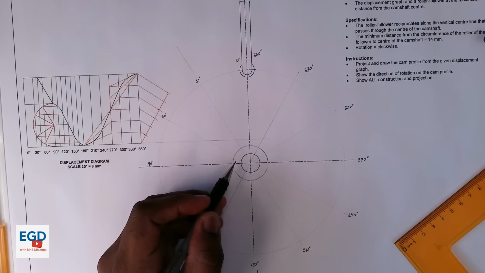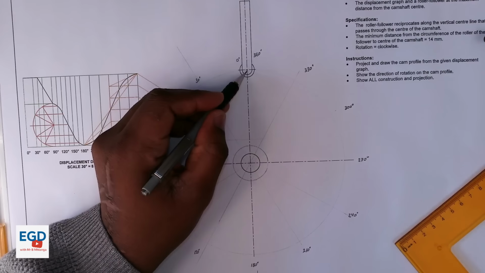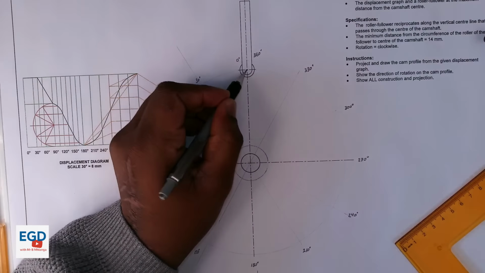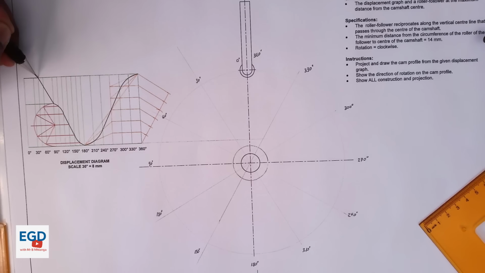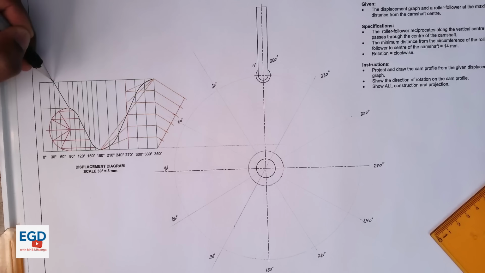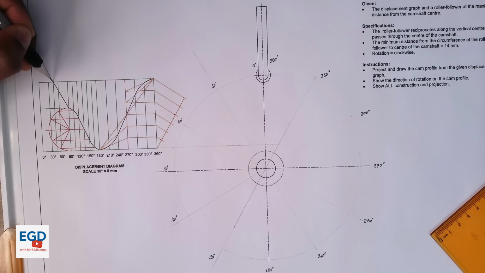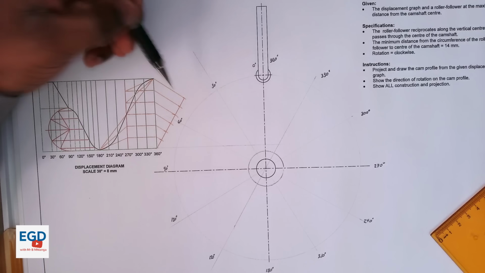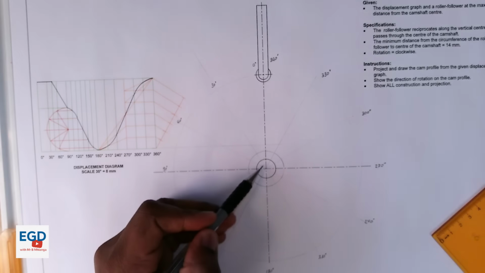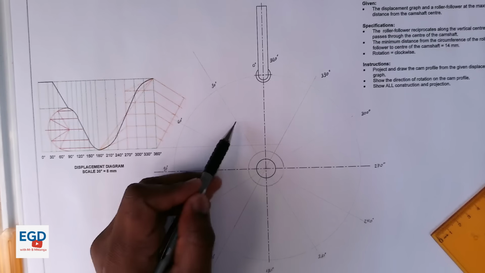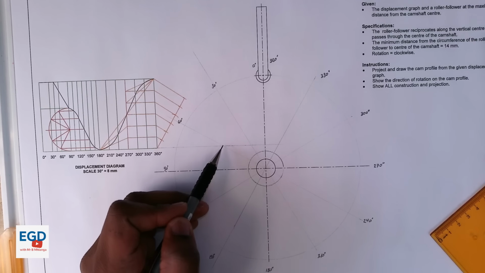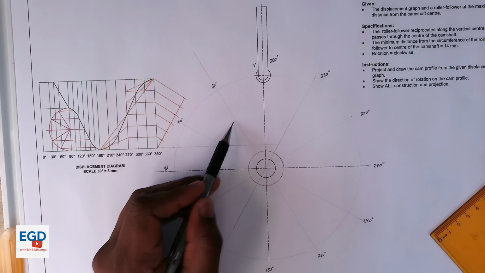Now I can start. I'll start at 0. Obviously we do have that, it's there. Here we have 45, because this point is between 30 and 60. Where are 30 and 60 on the cam profile? 30 is there, 60 is there. It means I must draw a line here in the middle, so I'll divide this into 2 equal parts. I'll bisect this angle.